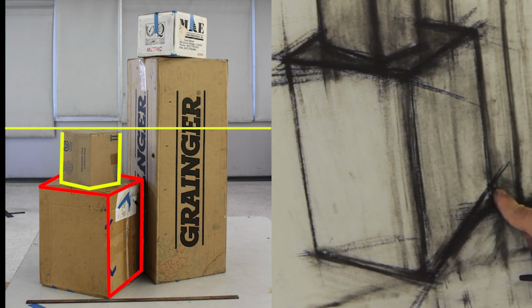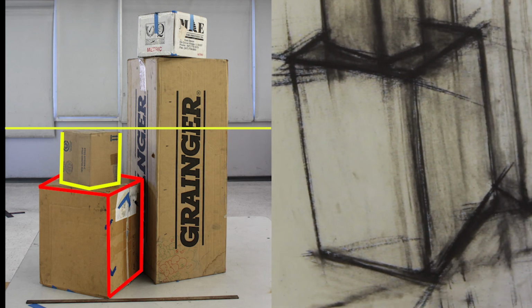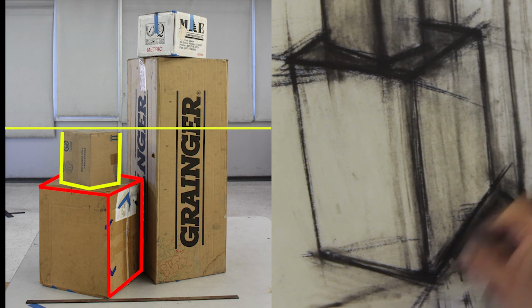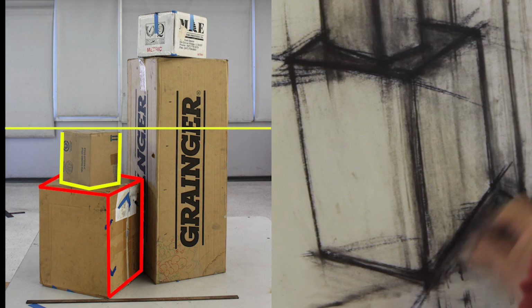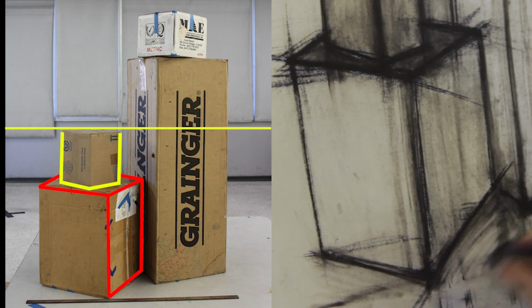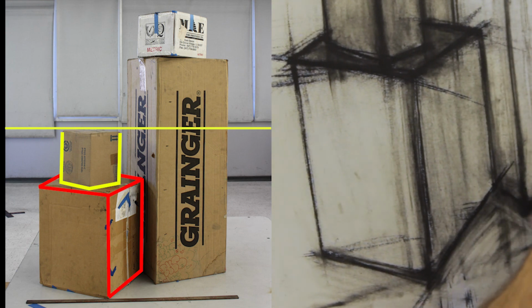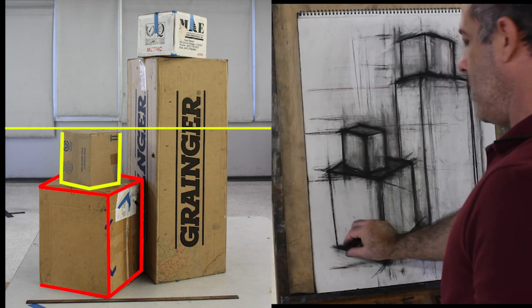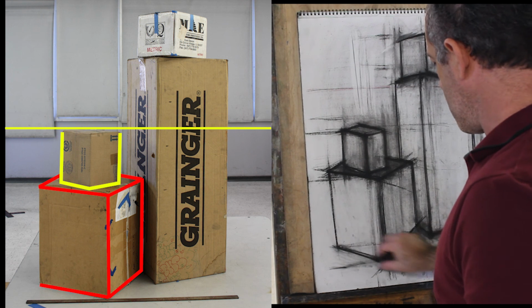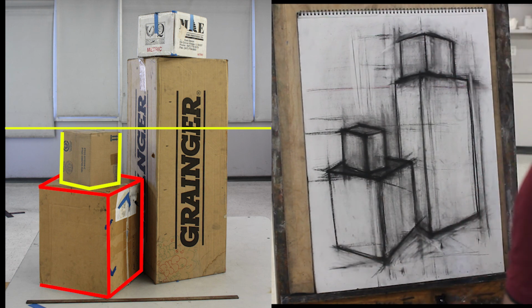And this angle and this angle I can see join, so they look more like that. Okay. This angle is certainly lower. That looks correct. Right now, I'm happy with this part of my drawing.